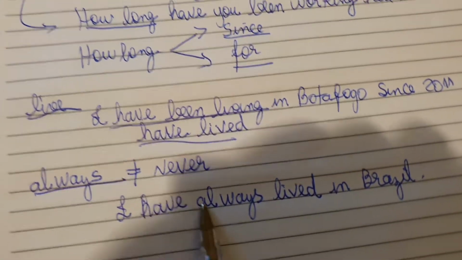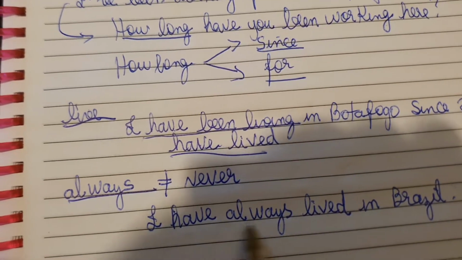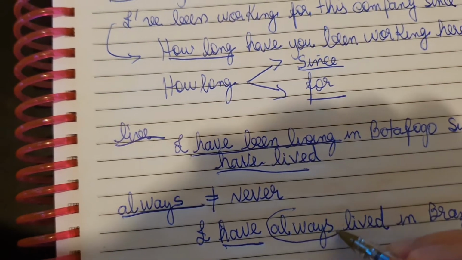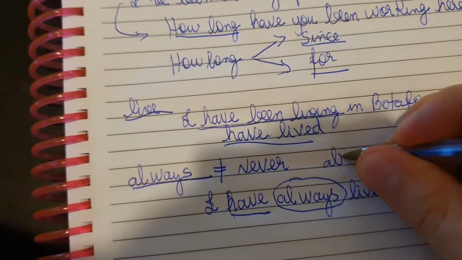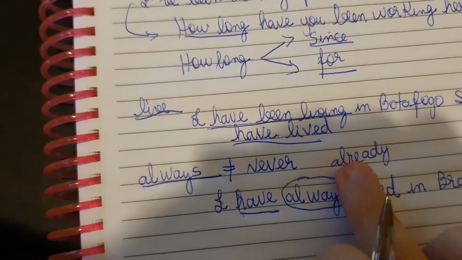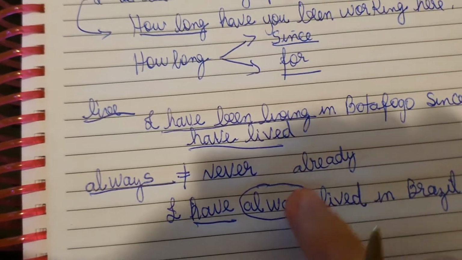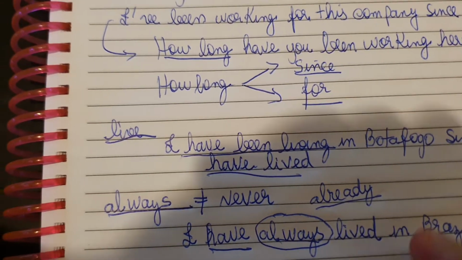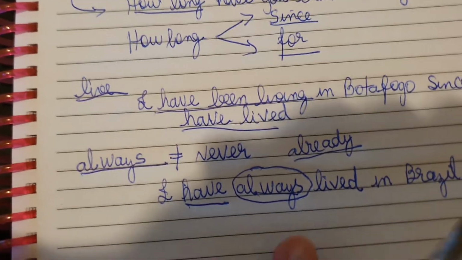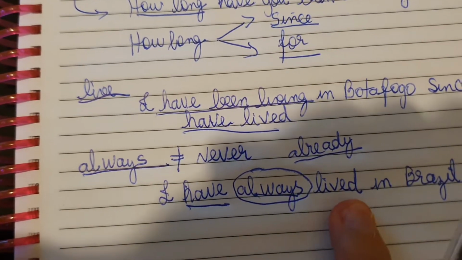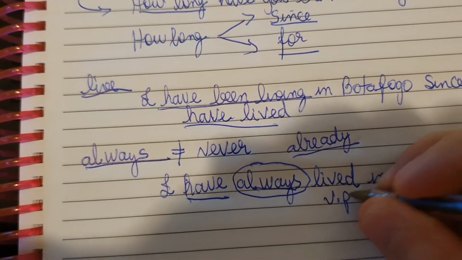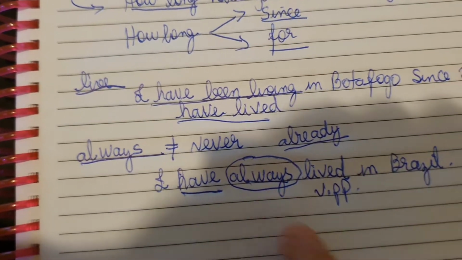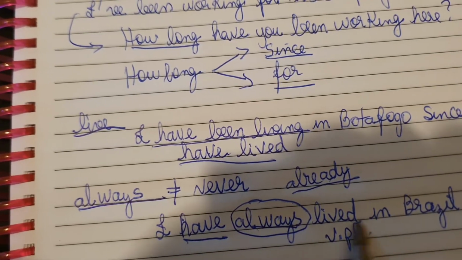This is the present perfect. In the present perfect tense, when you have words such as already, remember already, or always, you position the adverb between the verb have and the verb in the past participle, right? The order is important here. And I have always lived in Brazil.